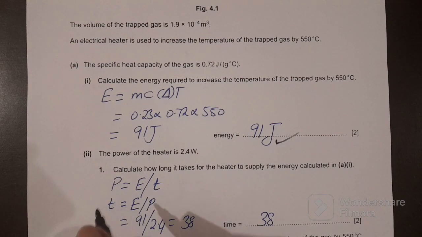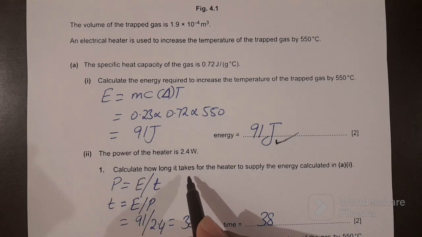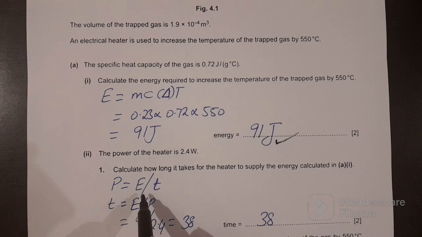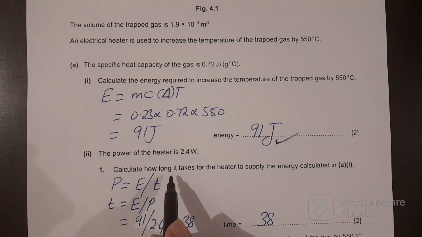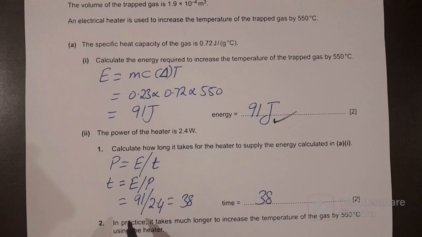Part 2 states the power of the heater is 2.4 watts. Calculate how long it takes for the heater to supply the energy calculated in A1. Power is equal to E divided by time. So we have to calculate how long it takes. So t is equal to E divided by P. Energy is 91 and power is 2.4. So 91 divided by 2.4, that is 38 seconds.